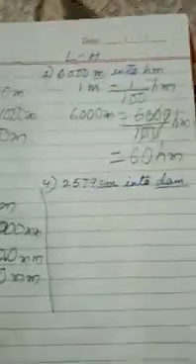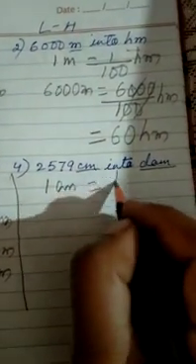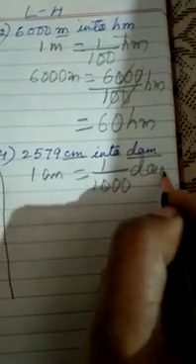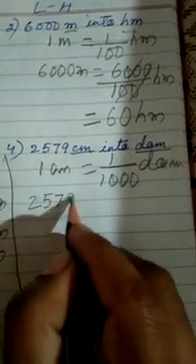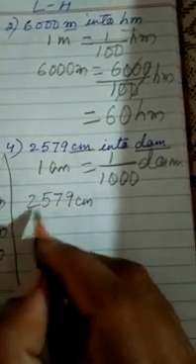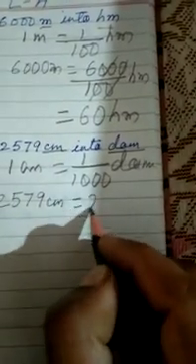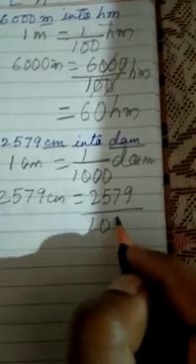So let us write here that 1 centimeter is equal to 1 by 1000 decameter. So 2579 centimeter is equal to 2579 by 1000 decameter.